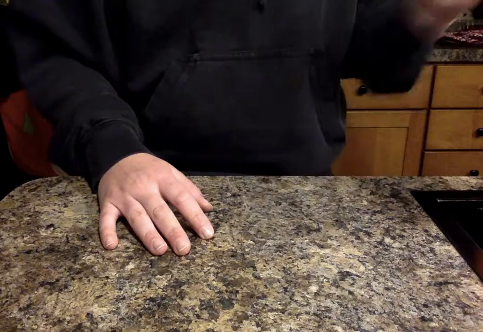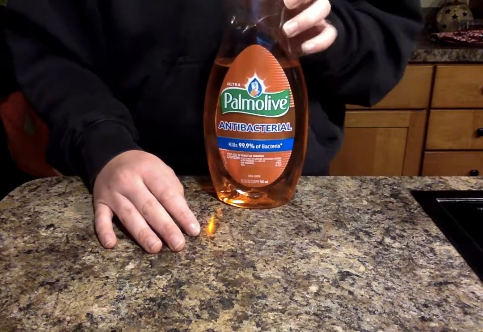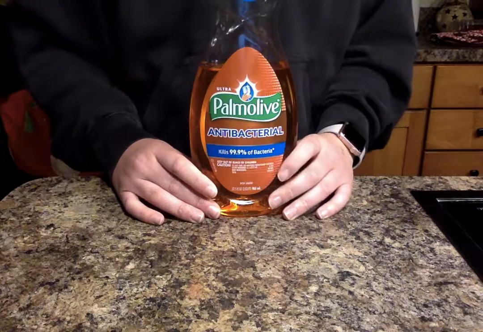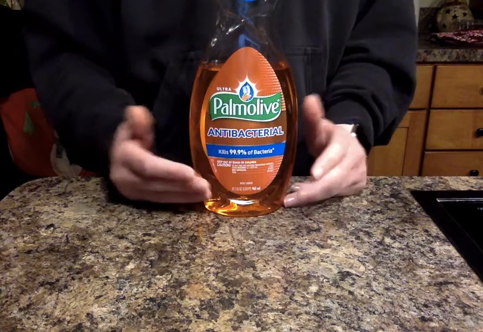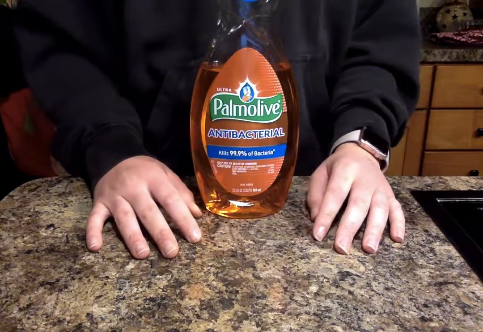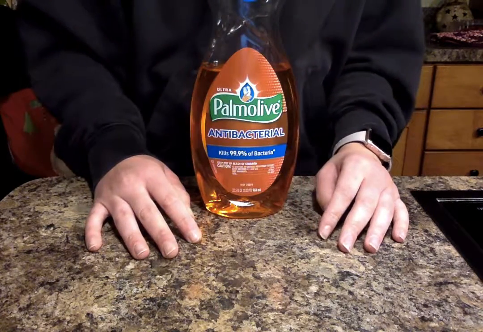Last week we were talking about dish soap and different effects that it can have on some of our science experiments. And this week we're going to continue our discussion about dish soap, and we're going to have it interact with some different substances and see how it plays out.